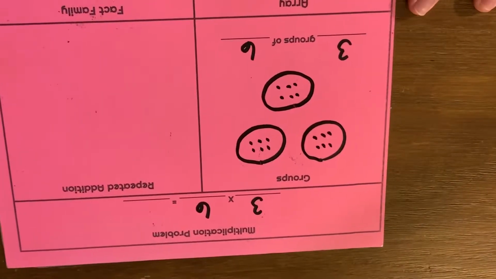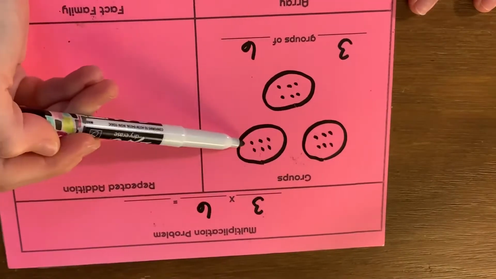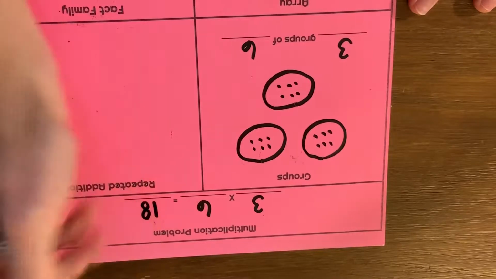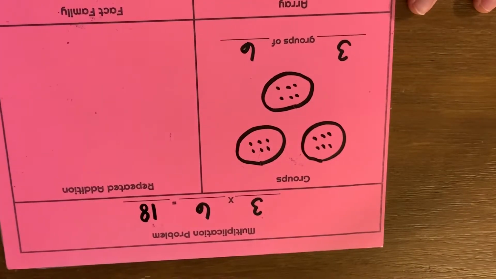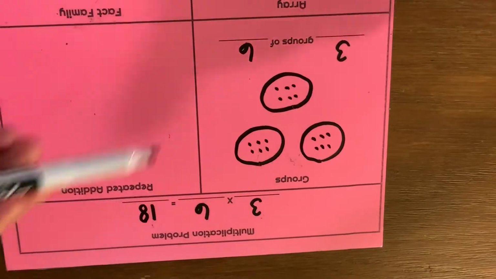Okay, so when I count all these up, I have 6, another group is 12, and another group is 18. So I'm going to put that up here. Okay, so I can think of it as groups. So if you're ever coming across a fact that you don't know, you can always draw that many groups. So for example, you could draw 3 groups and put 6 in each.